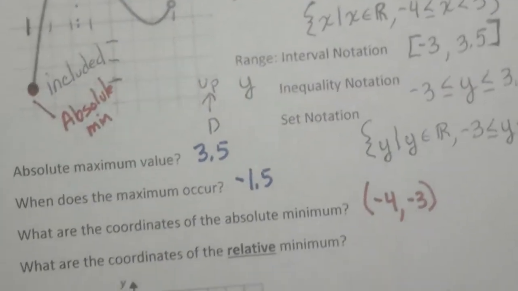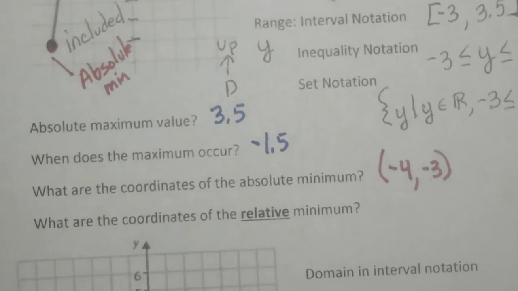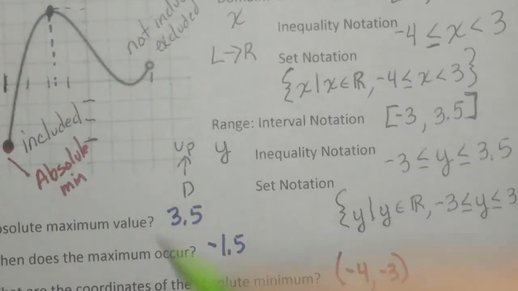All right, now let's talk about this next word, the coordinates of the relative minimum. What that means is, is there a spot? Some graphs have a relative min or a relative max, and some graphs don't. But is there a spot where that point on the graph is the lowest compared to the points on either side of it? So there is a relative minimum here.